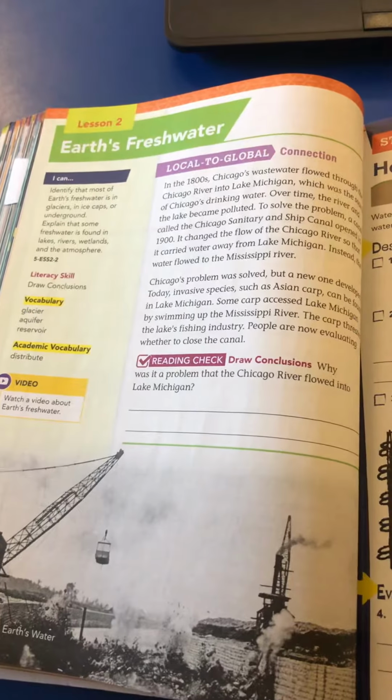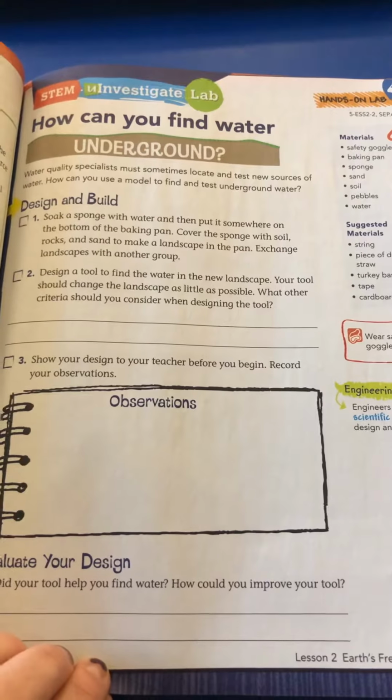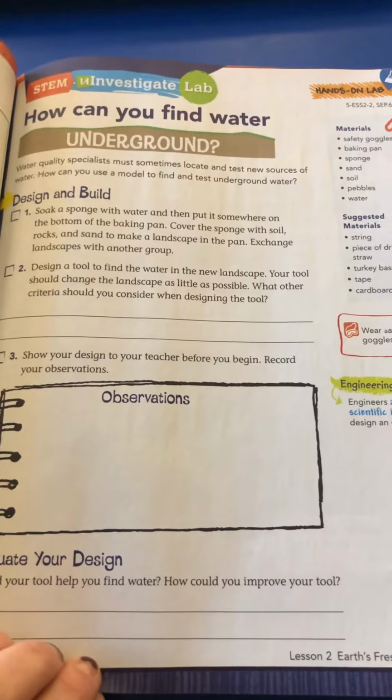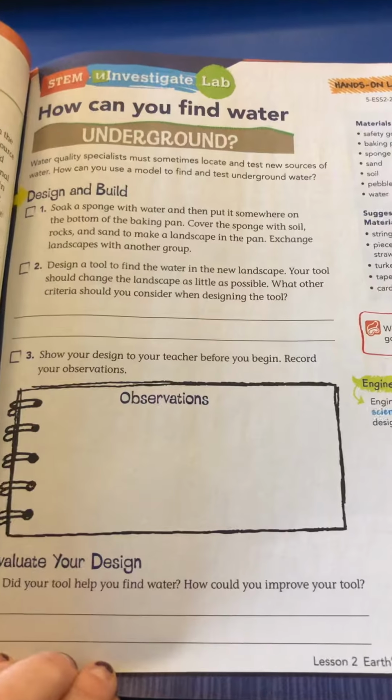Earth's fresh water. Here we're going to go into a different lesson. This is a lab. If you want to do the lab and you have the means to do the lab, please go ahead and do it. Otherwise, just read through it. If there's things that you can answer, go ahead and answer. Or if you have a guess as to what would happen, go ahead and do that.